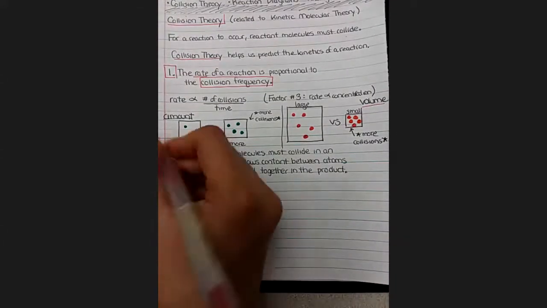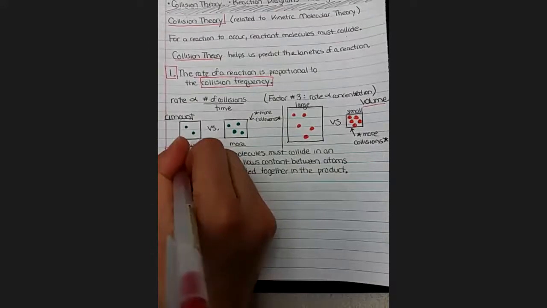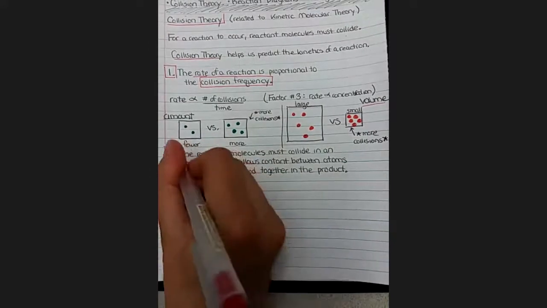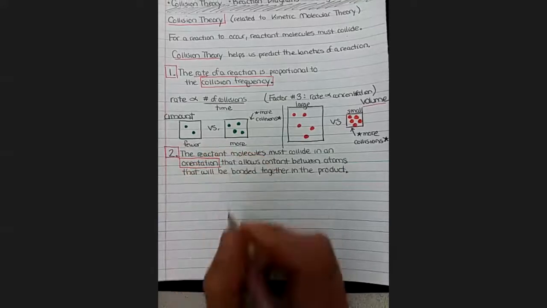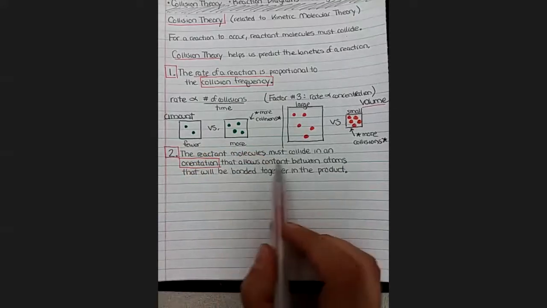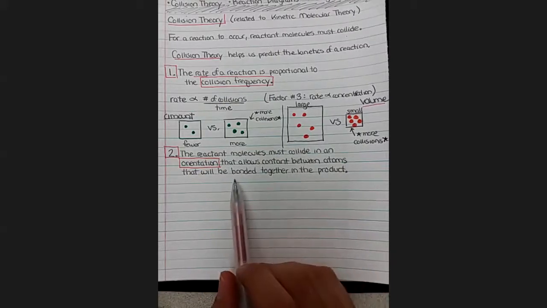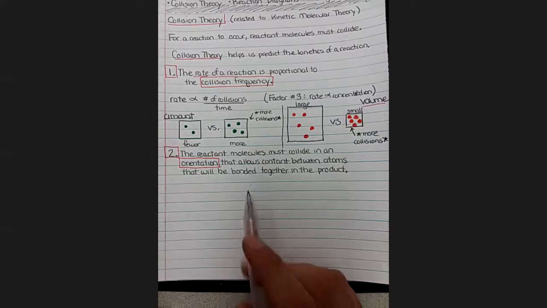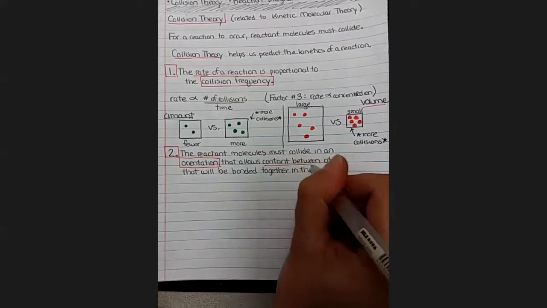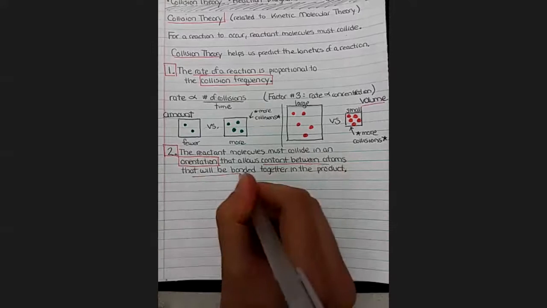The second facet of collision theory is going to be about orientation. And it says the reactant molecules must collide in a particular orientation that allows contact between the atoms that will eventually be bonded together in the product. So contact between atoms that will be bonded in the product. That's what we're looking for. We're looking for them to come together at the right angle.